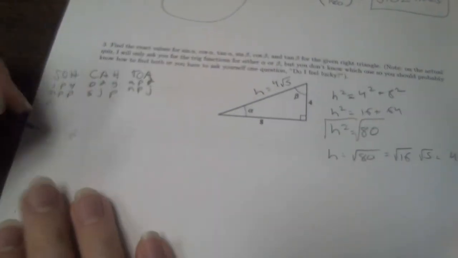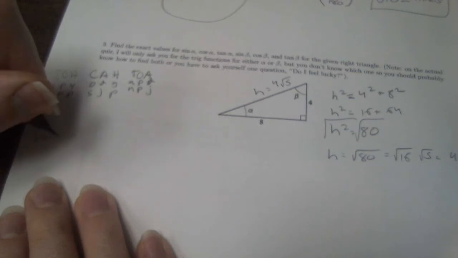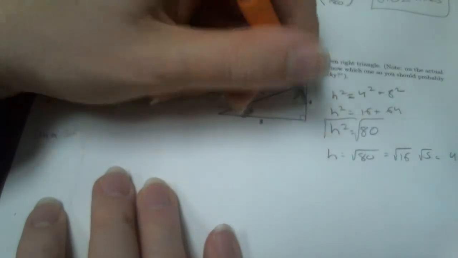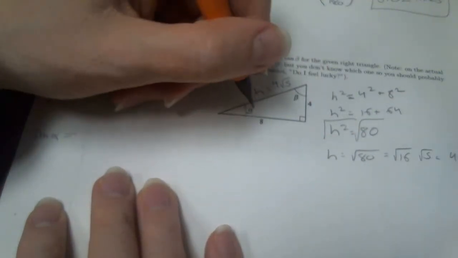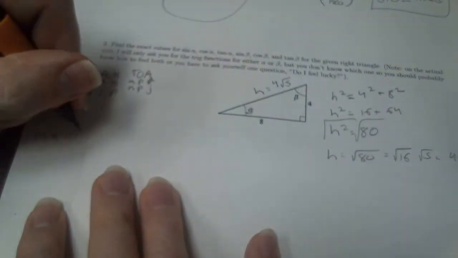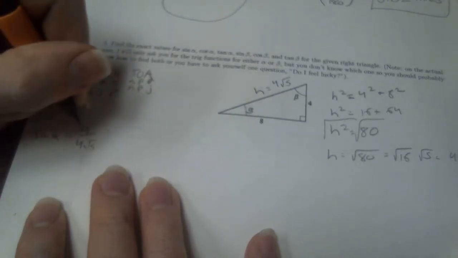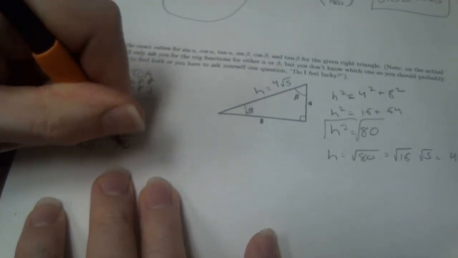So we have sine of alpha. So looking at this, the sine of alpha is going to be the side opposite my angle alpha divided by the hypotenuse. So we have 4 divided by 4 square root of 5, which the 4's can cancel, so I'm just going to have 1 over square root of 5.